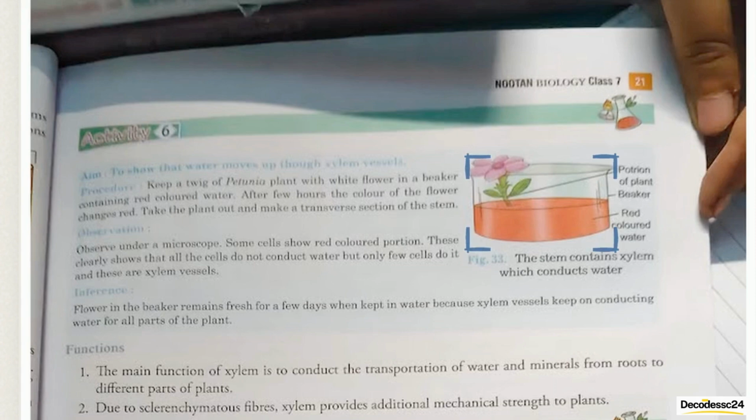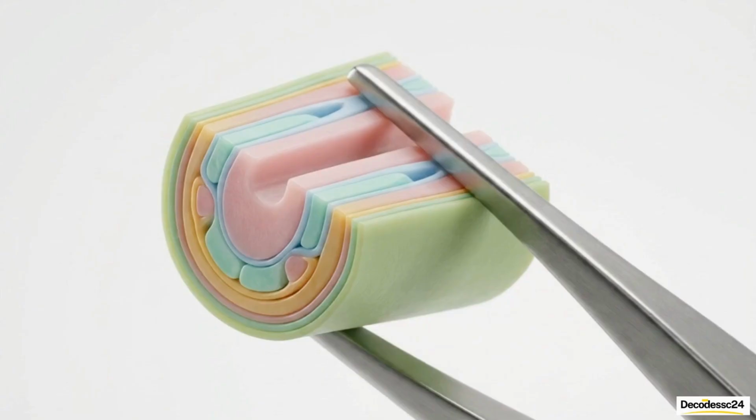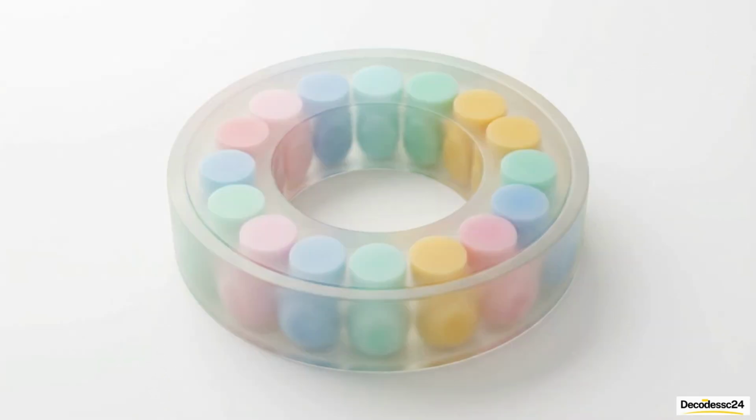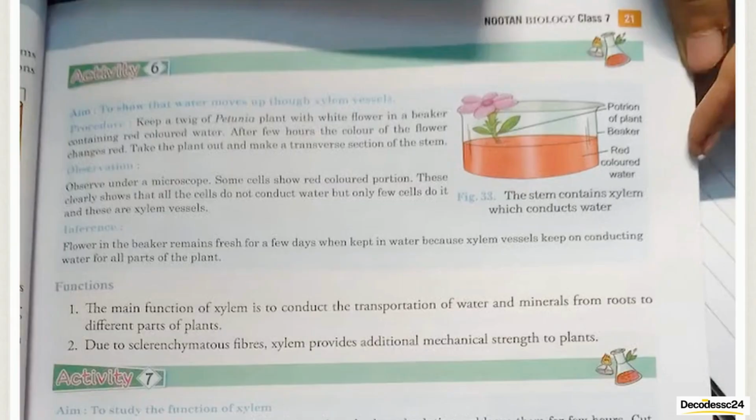To see how that permanent scaffolding functions, we look at this experiment: a white petunia stem placed in a beaker of red-colored water. After a few hours, we cut a transverse cross-section of the stem to examine it under the microscope. The red dye acts as a biological tracker. To the naked eye, a stem looks solid, but the dye proves a directional flow system exists, engineered inside the plant.